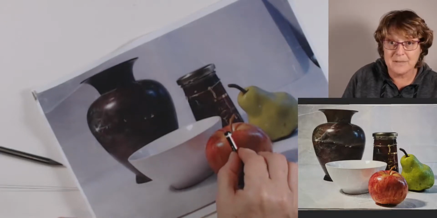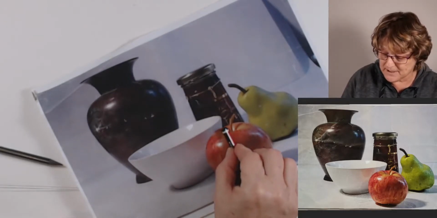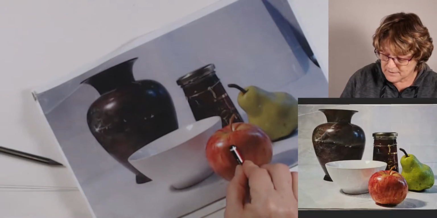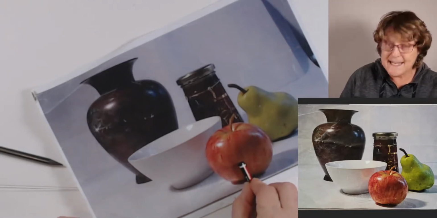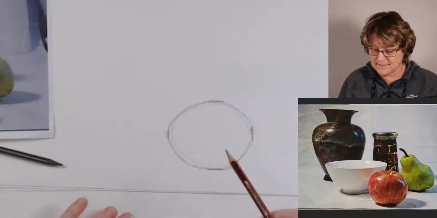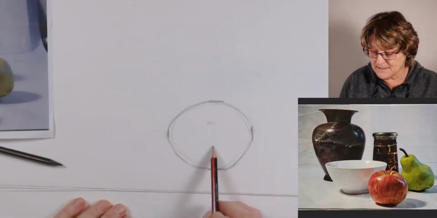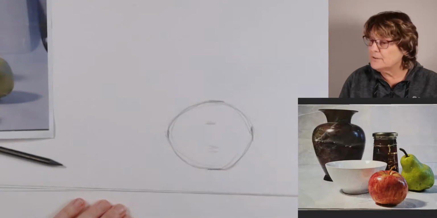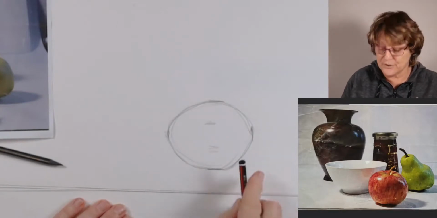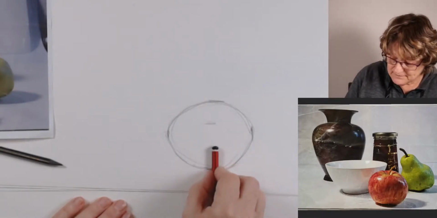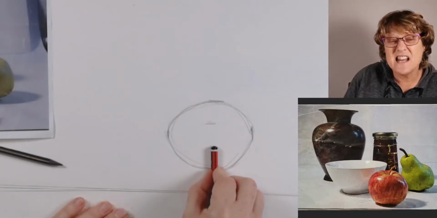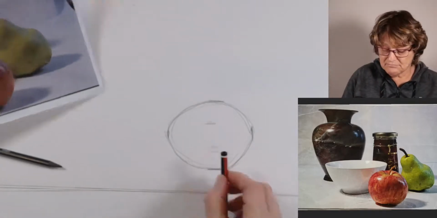And I'm going to go, how many times does that stalk go in? And I'm going to estimate 1, 2, nearly 3 times this side. So if I go to my apple here, I'm estimating where's thirds, breaking my apple into thirds. I'm going to measure, we said it was nearly 3 times.